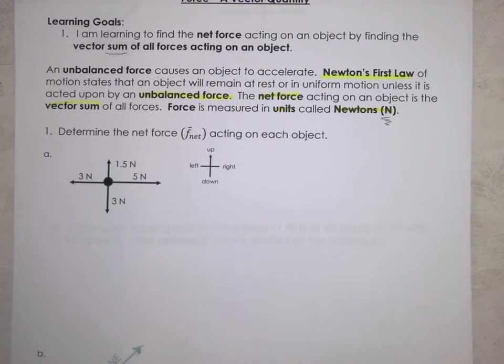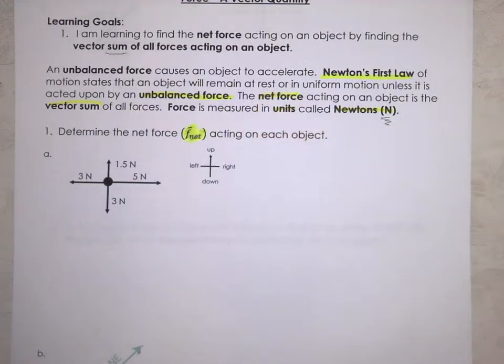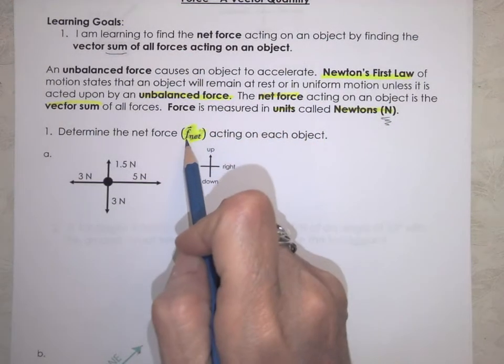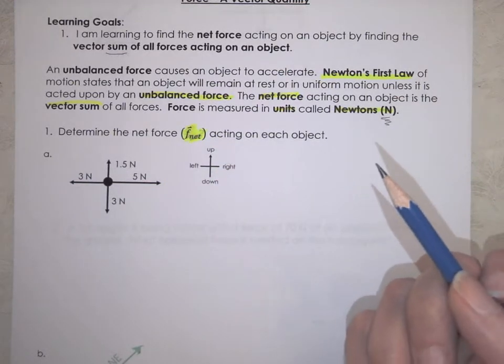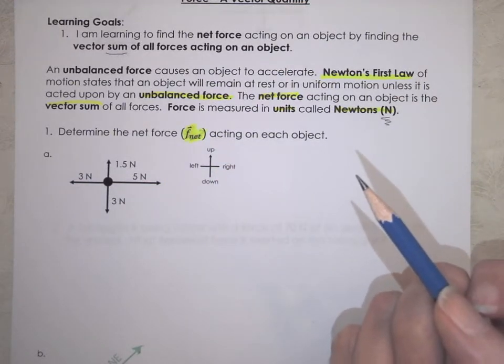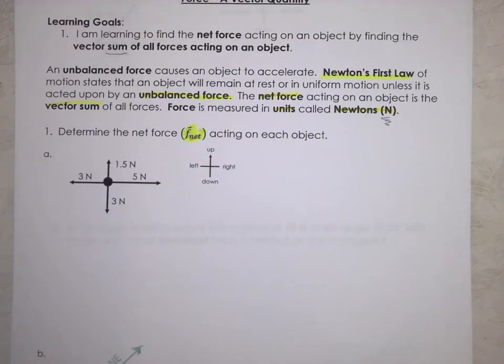So question 1, determine the net force. And notice the symbol we use. We use a lowercase f. If you have taken physics, you may be used to using an uppercase F, but in vector algebra, we always use just one lowercase letter with a vector symbol over top, or two uppercase letters to denote a point to point. So we're going to be using small f net here. Determine the net force acting on each object.